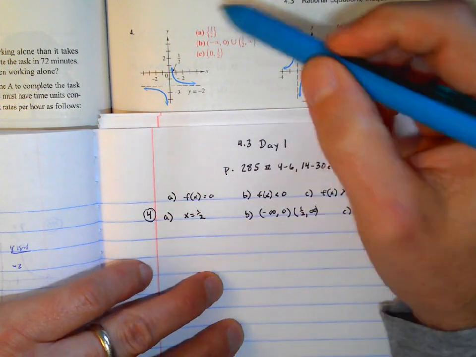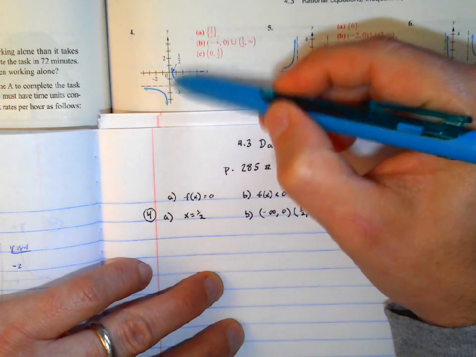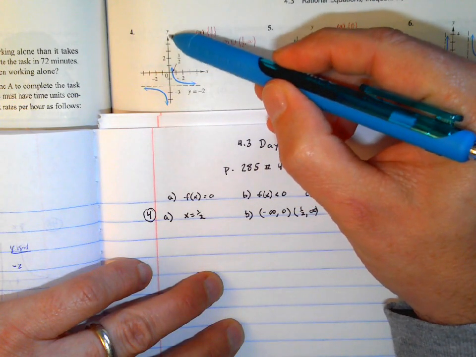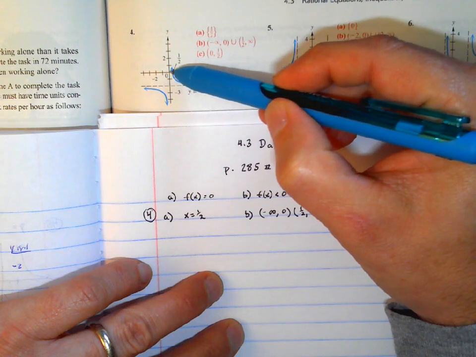Okay, and then part C, where is it greater than 0? Okay, so the asymptote's here at 0. So 0 up to 1/2, right? So all those x's right in there.